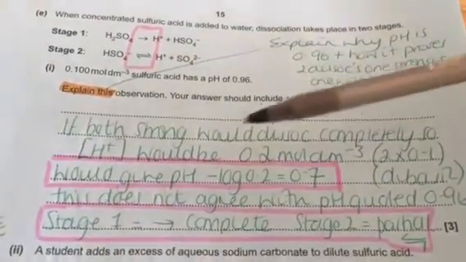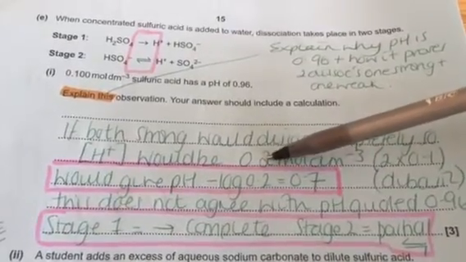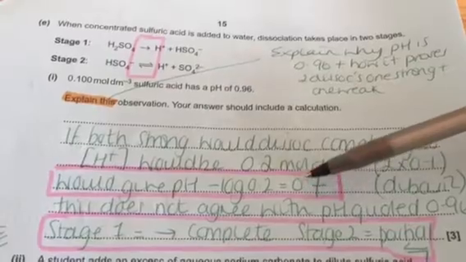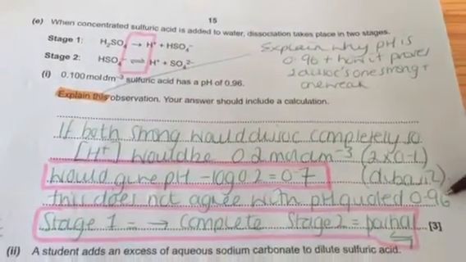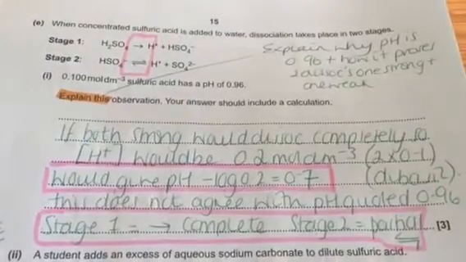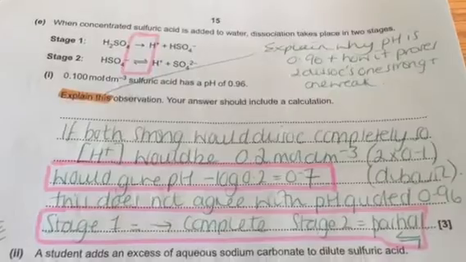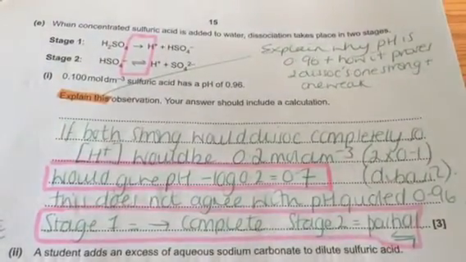We're stating that if we had a concentration of hydrogen ions due to full dissociation at two stages, the pH would be 0.7. The pH is not 0.7. It doesn't agree with the pH that's been quoted, and therefore that indicates and proves that we have potentially a full dissociation and a partial dissociation as a consequence of that.